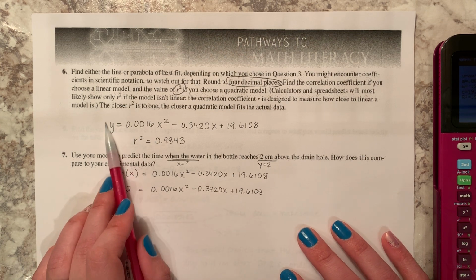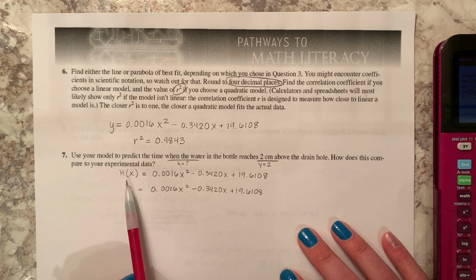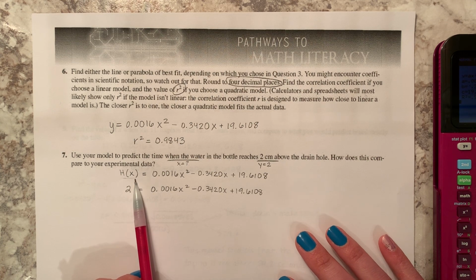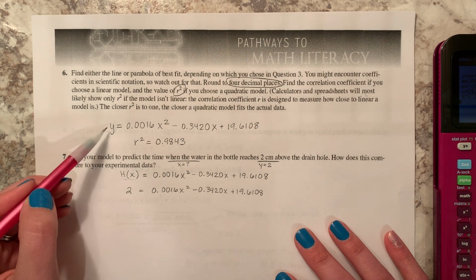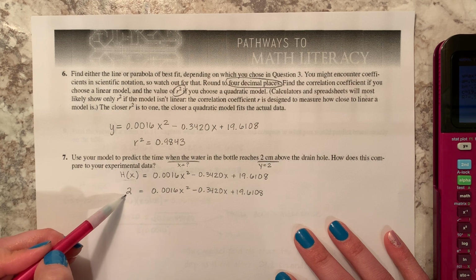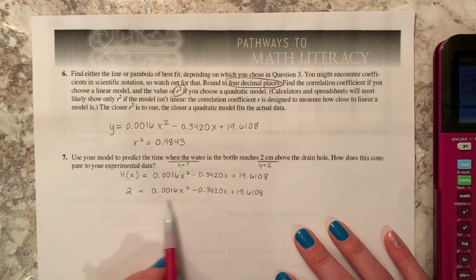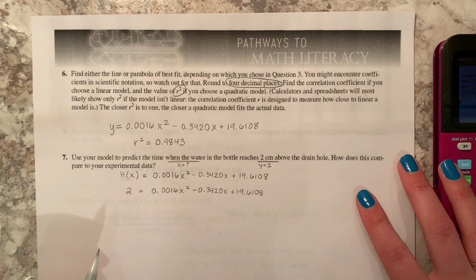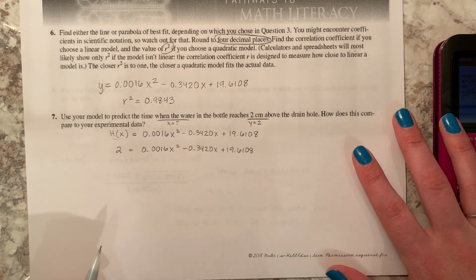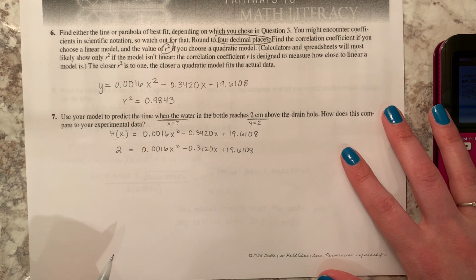Well, I put y on my left-hand side. Down here I wrote it as a function using function notation. So what we're going to do is change the y into a 2, and now we have to solve this equation. Okay? It's not easy. It's going to take a lot of time. We're going to use the quadratic formula.